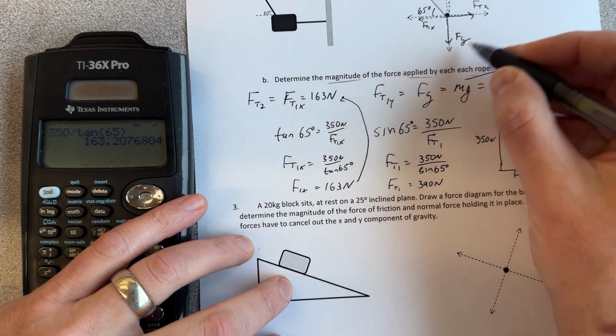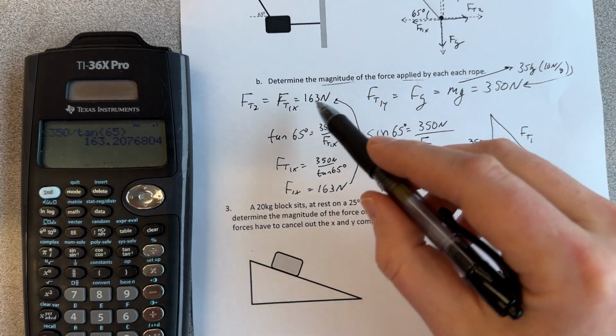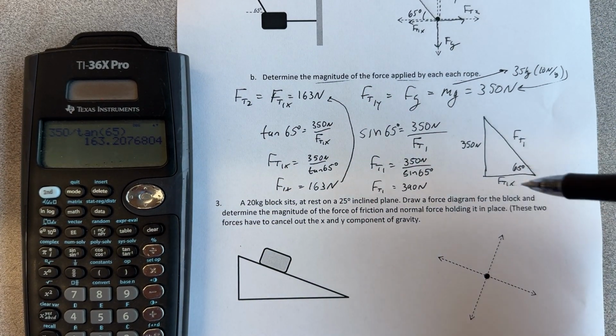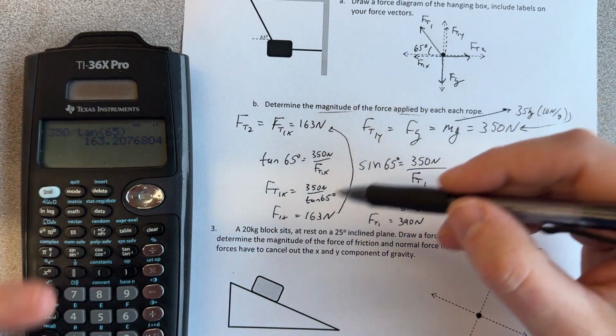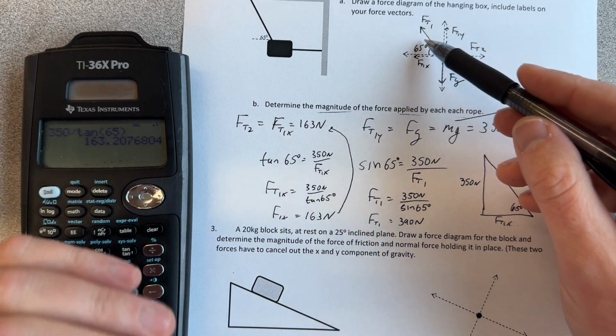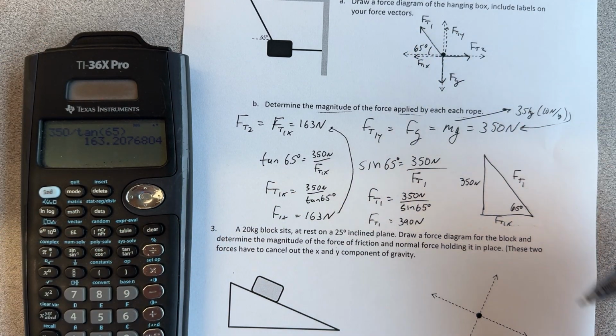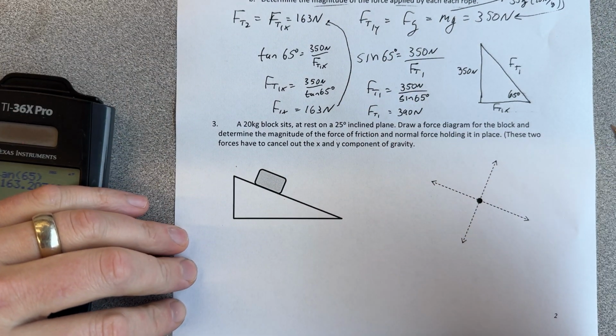The magnitude of FT2. So when it says magnitude, make sure you don't put a sign on it. It's just got to be the value of the force. Clearly, FT2 is positive, FT1x would be negative. We didn't factor that in here. FT1 is neither positive nor negative. It's at an angle of 65 degrees above the negative x-axis. All right, final one here.